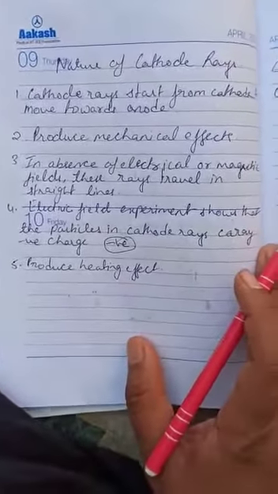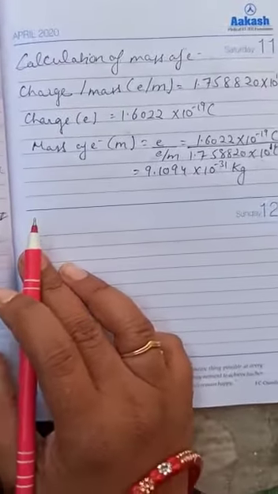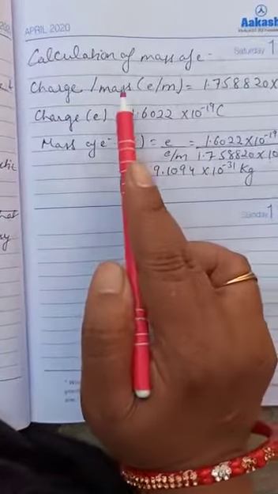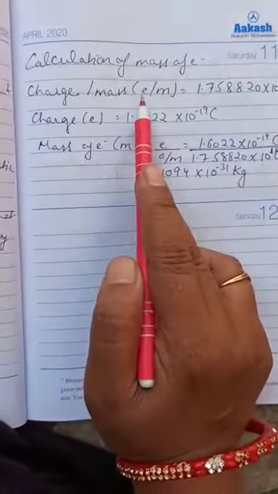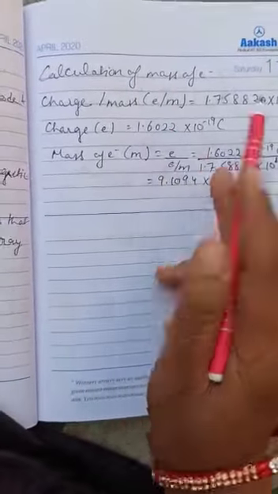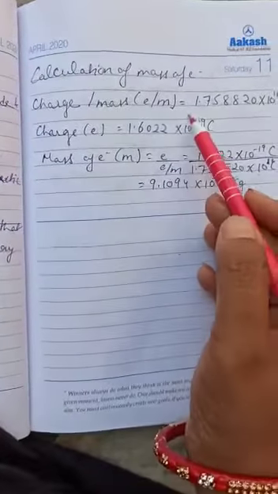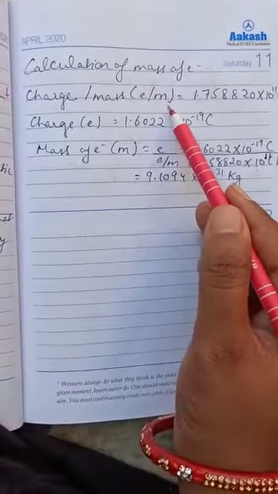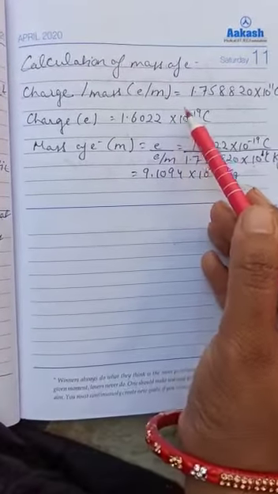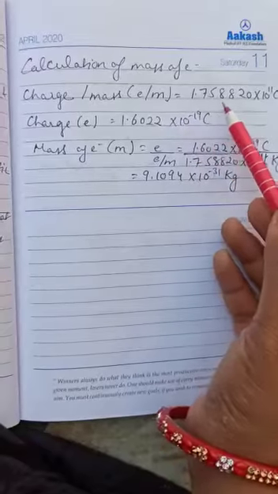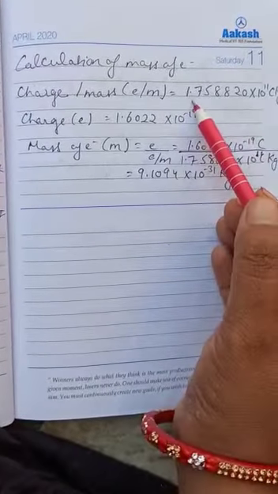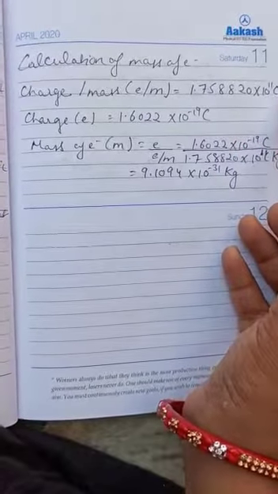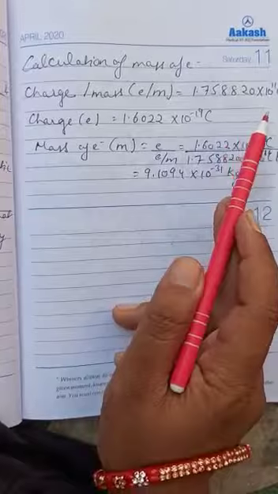Now we will calculate the mass of an electron. The mass of the electron is calculated by the charge by mass ratio. e is the charge of the electron, and m is the mass of the electron. The charge by mass ratio is observed experimentally, and this is its value: 1.758820 × 10^11 coulomb per kg. So this is the charge by mass ratio.